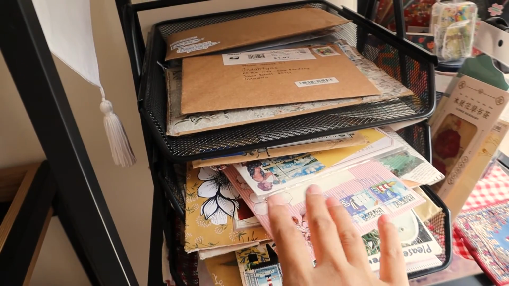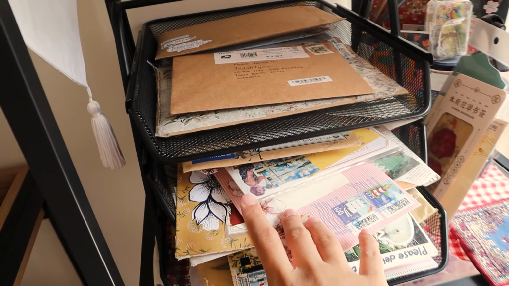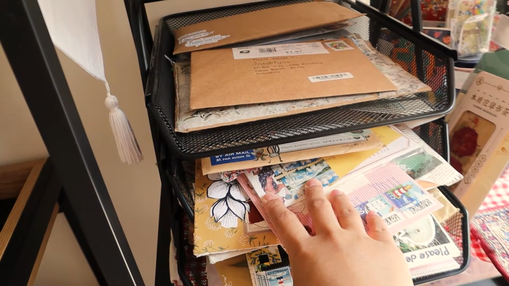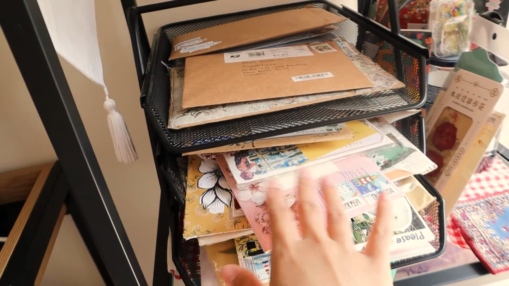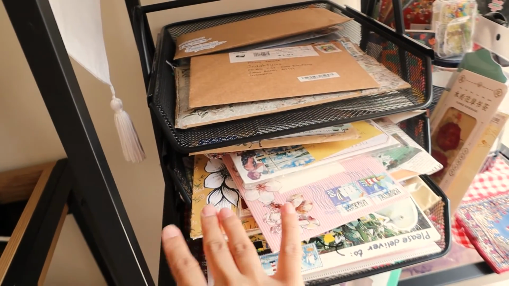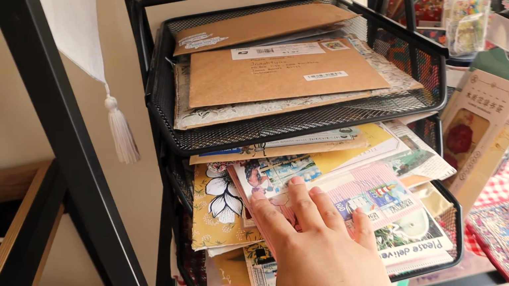Most of my pen pals send little gifts like stickers, paper, ephemera, so I keep those here until I move them into my stationery cabinet with their own category, like where the stickers go, where the paper bits go. So yeah, a transit moment here.